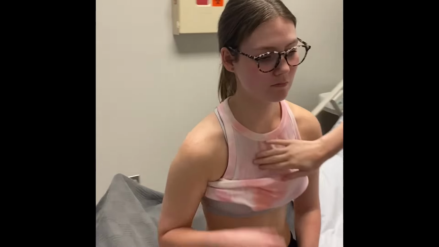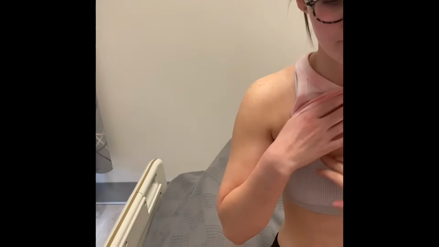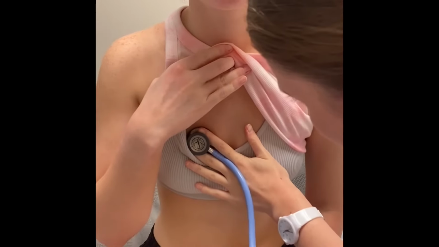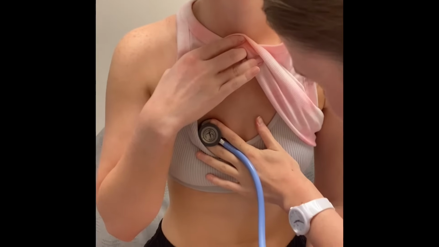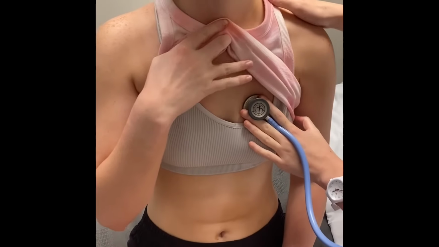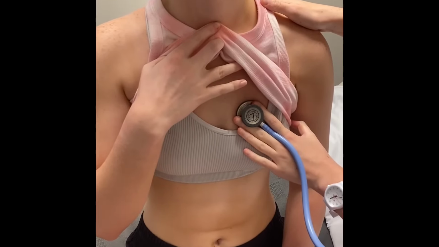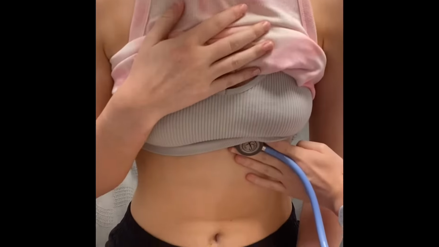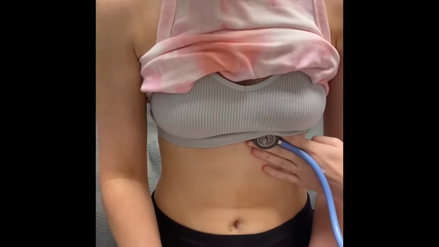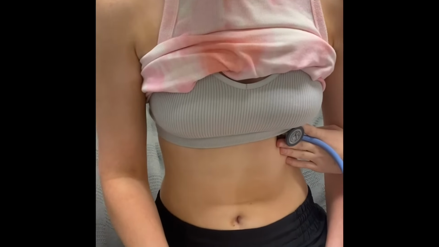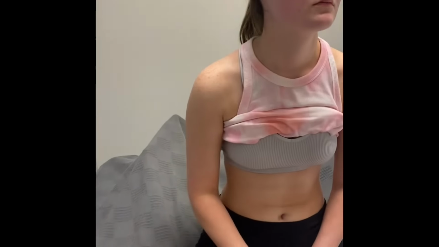Okay. I'm going to listen over the aortic valve. Second intercostal space. Now the pulmonic. Okay, now I'm going to do tricuspid. Okay, now mitral. So S1 and S2 were present in all valves.